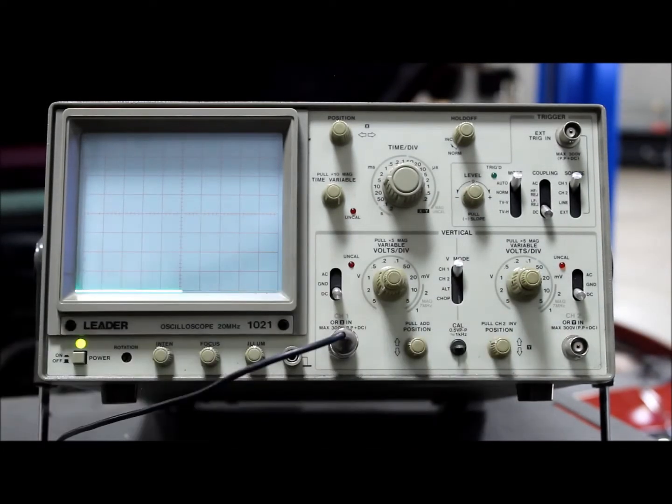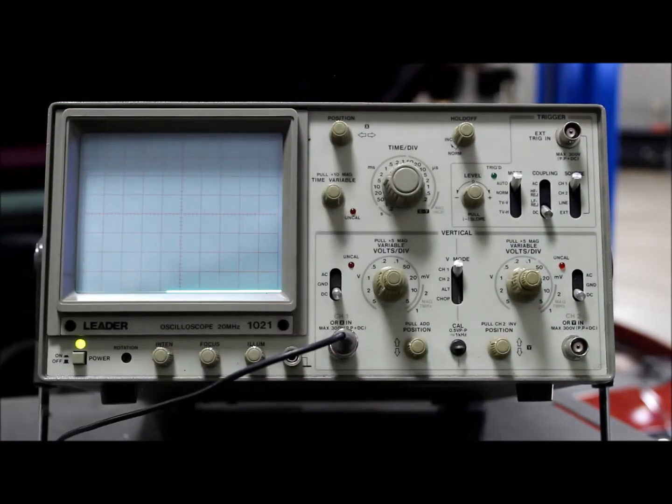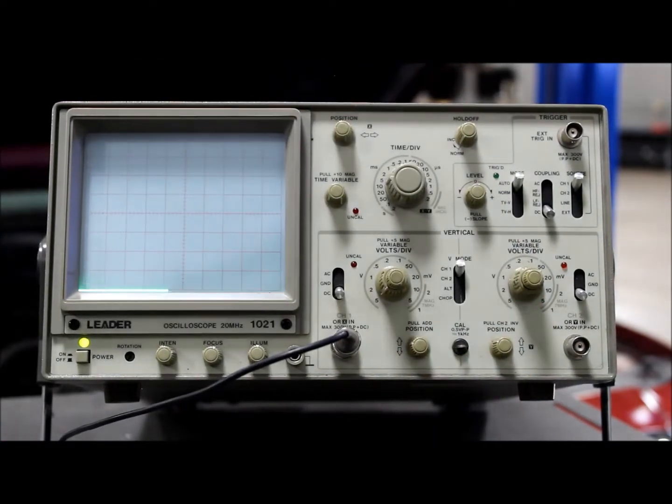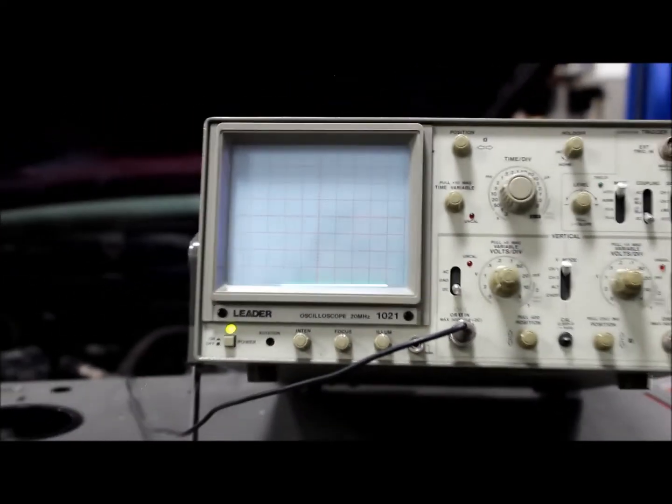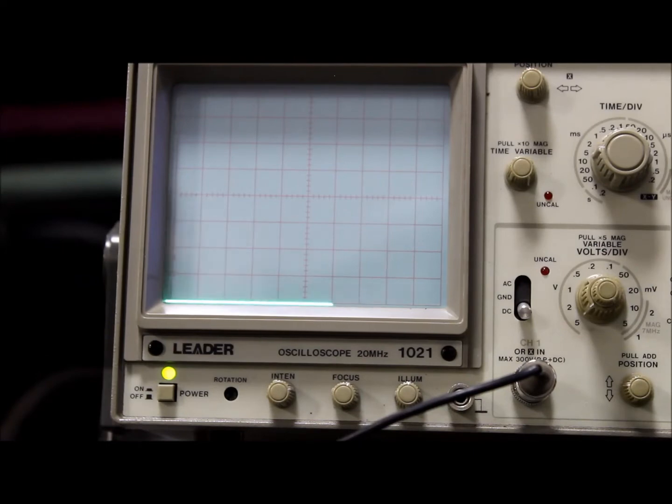And so when I turn the key on, we should see something happen on the screen here. What I'm going to do is let me focus in a little bit more just on that screen. And I'll turn the key on.